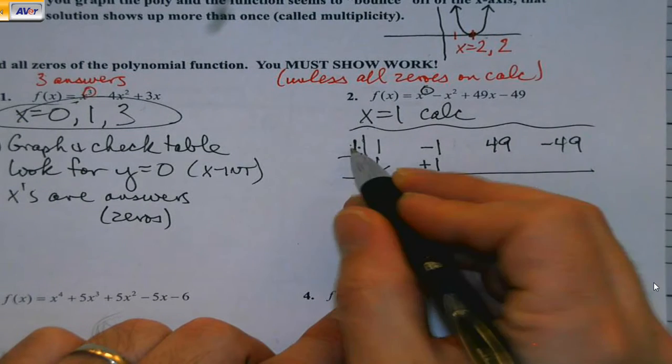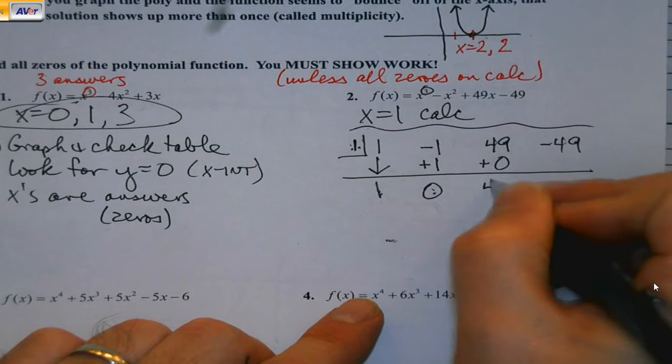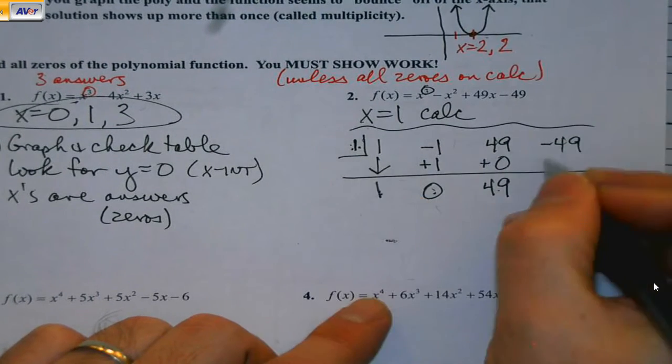Multiply 0 by the box. 0 times 1 is 0. Add down. 49 times 1 is 49.